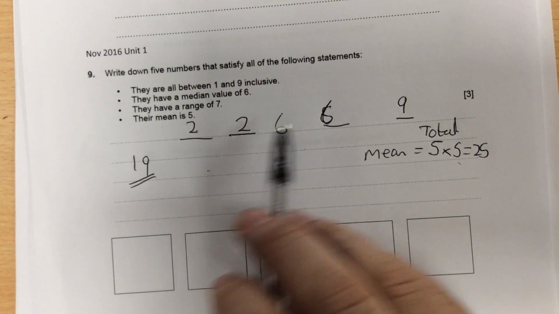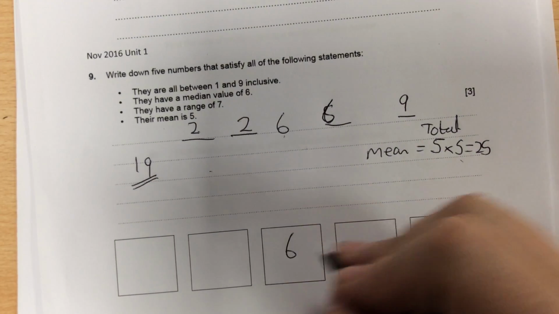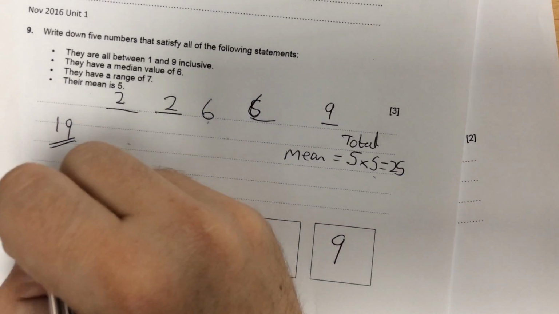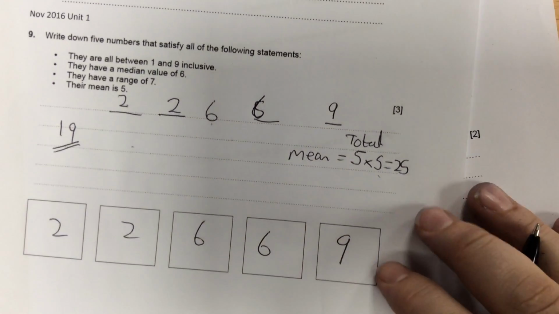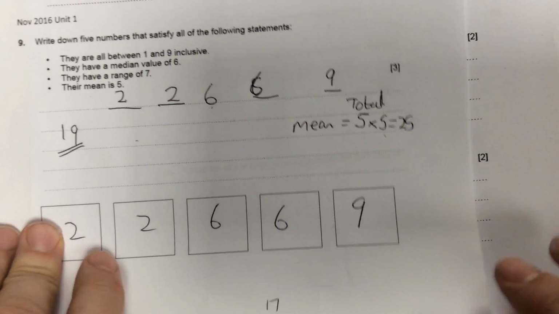Okay, there's one set. There's lots of different answers for that. And any set that gives you a difference of 7, and they add up to 25 with 6 in the middle.